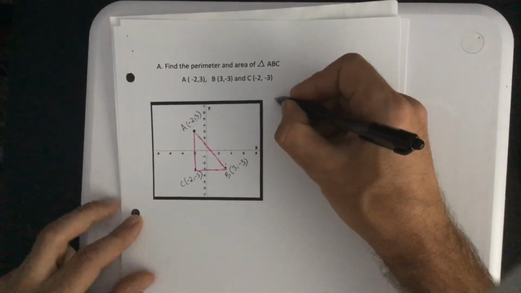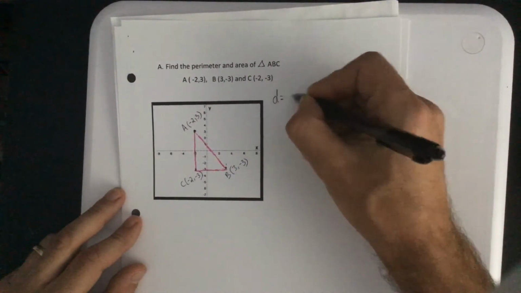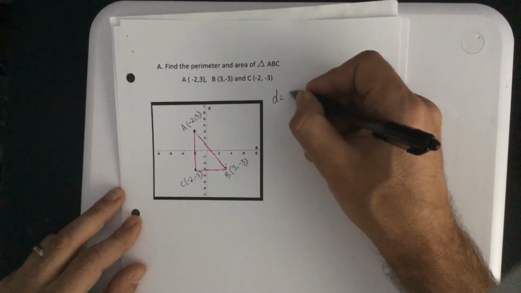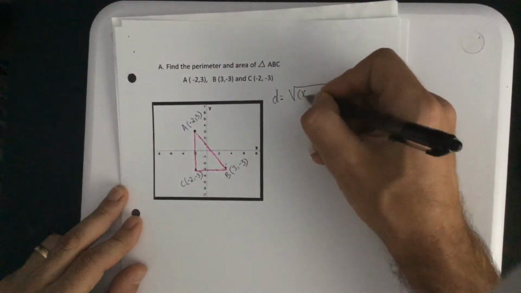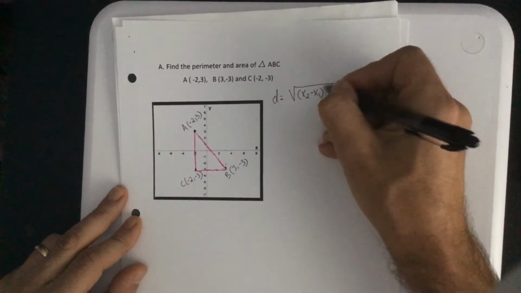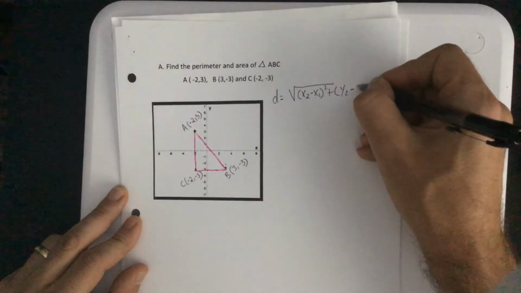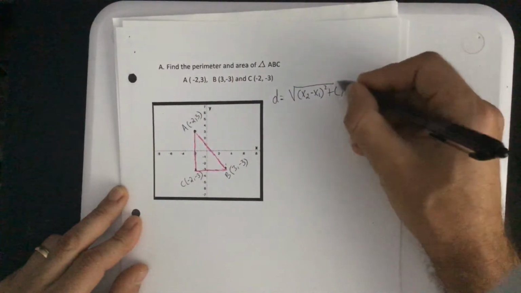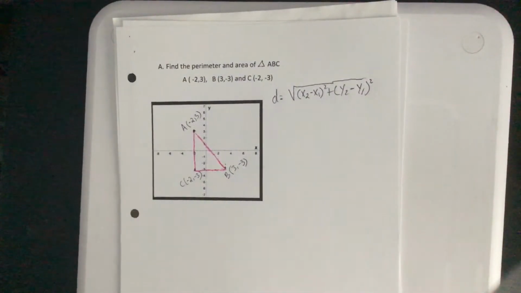And if you guys recall from previous sections, the distance formula is basically the square root of x2 minus x1 squared plus y2 minus y1 squared.